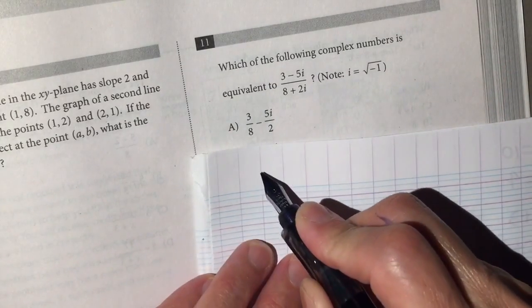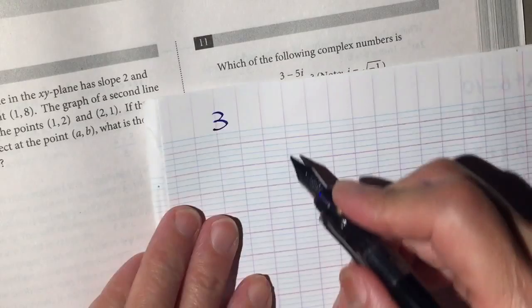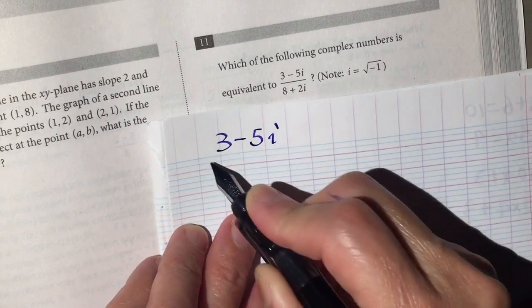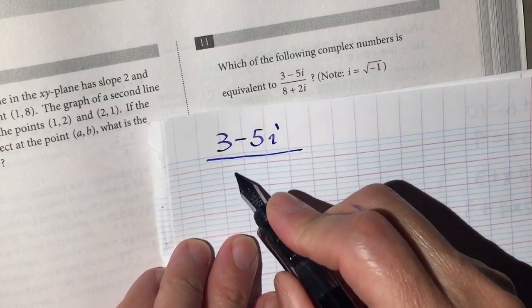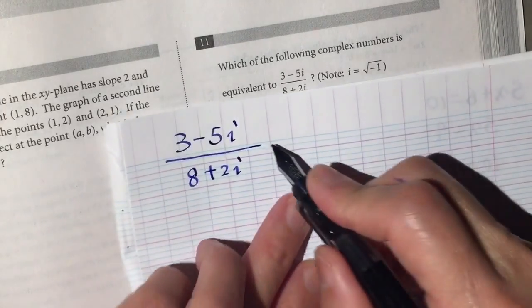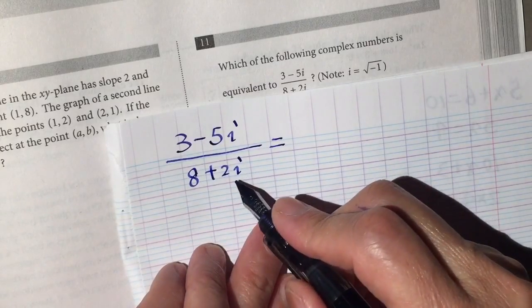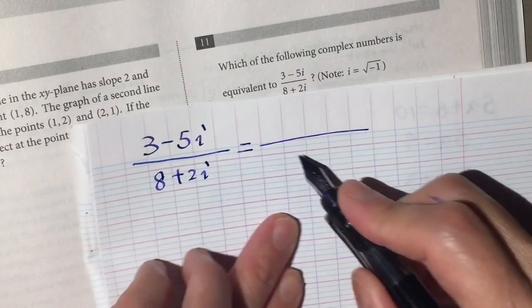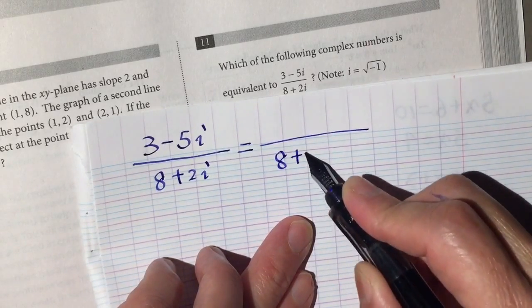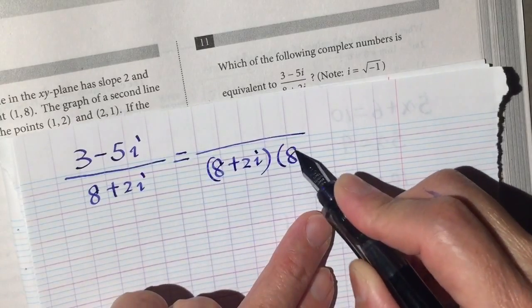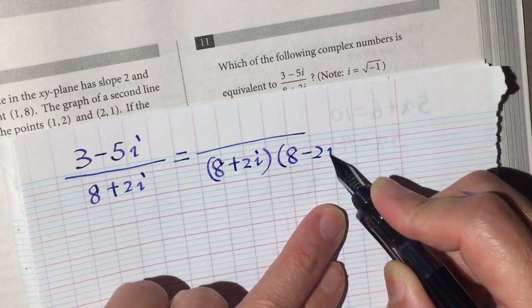Let's do it. Copy the problem. 3 minus 5i divided by 8 plus 2i. So you want to get rid of it. So you want to get 8 plus 2i times 8 minus 2i.